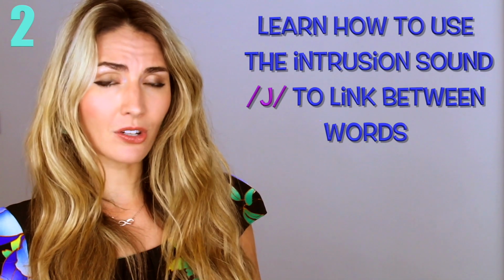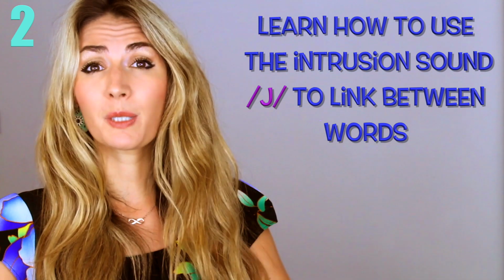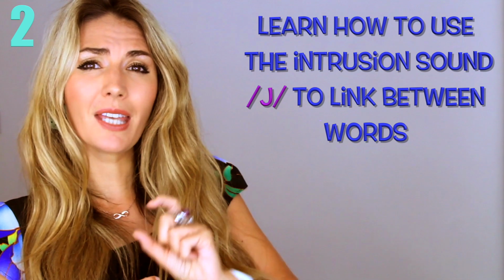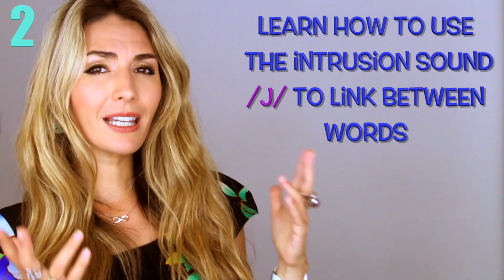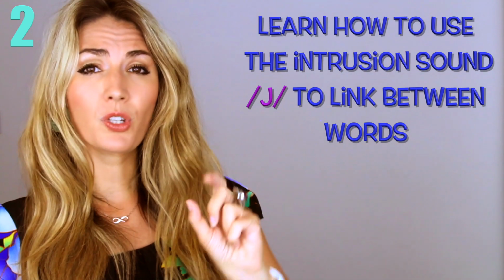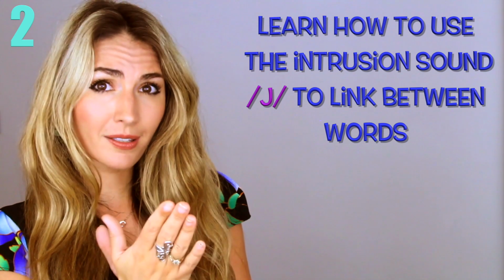The next tip is actually an element of connected speech called intrusion. And the reason why I think it really helps with speaking more quickly is because it helps you to get to the next sound. So basically in English, there are 3 sounds which can intrude, meaning appear in the middle of 2 words.